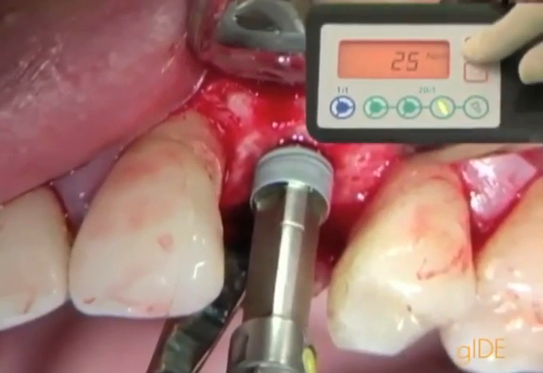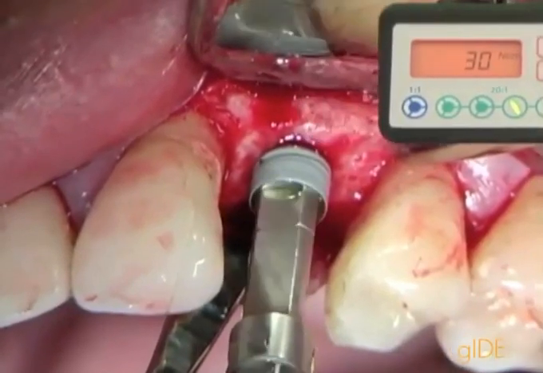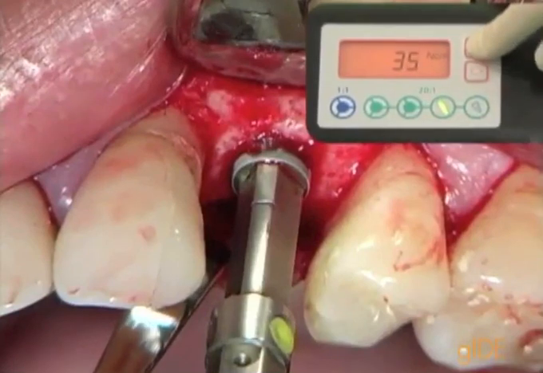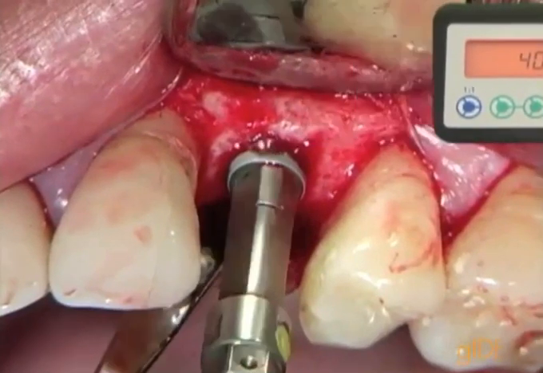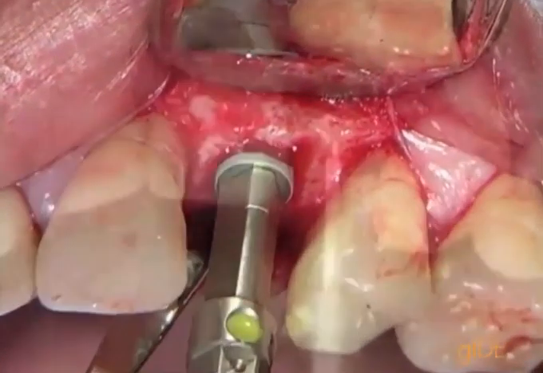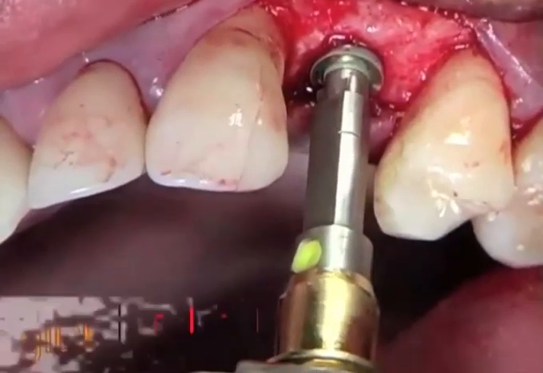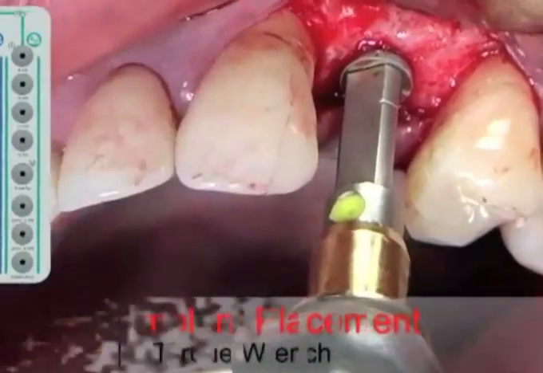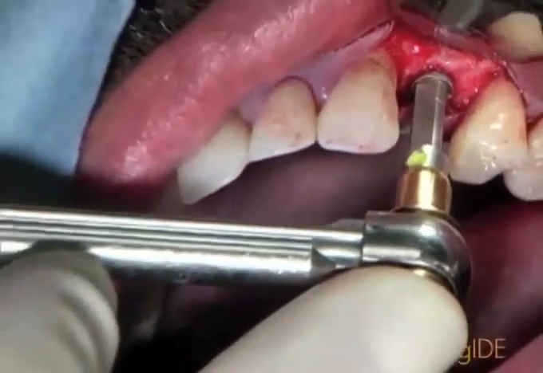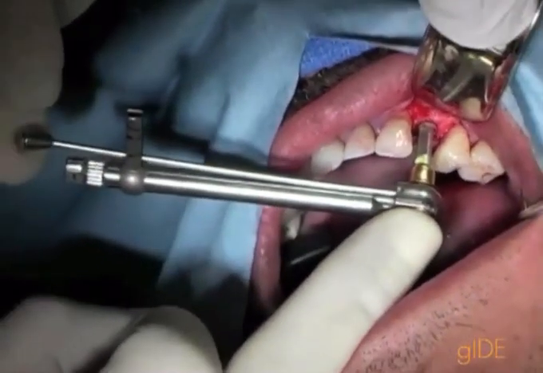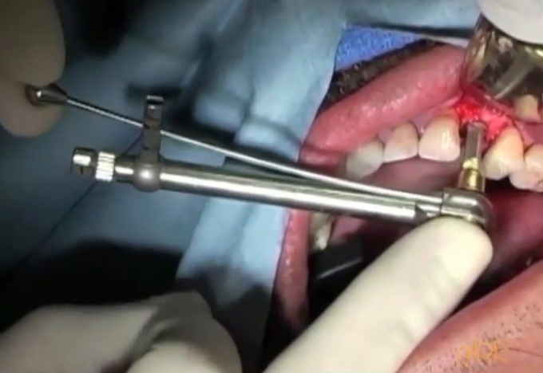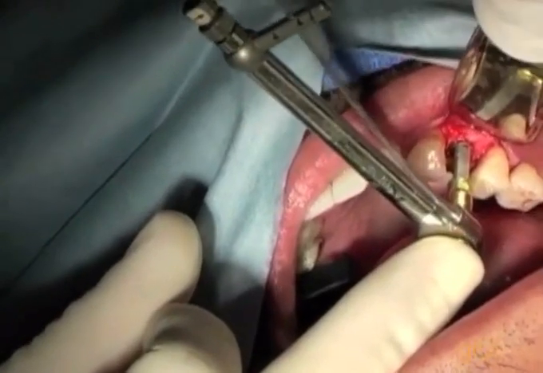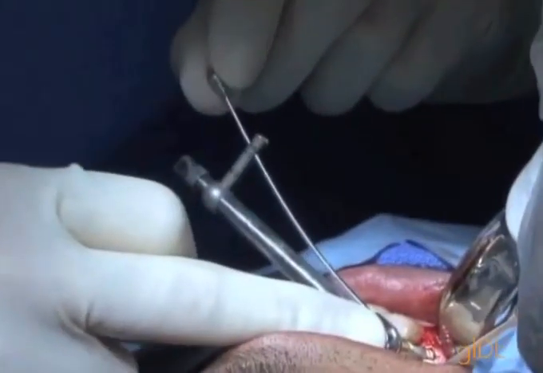At 20 Newton it stopped, and we're increasing the torque to 30 Newton and continuing with the positioning of the implant. The final position of the implant can be performed with a manual torque wrench, where in this particular site, this implant achieved 45 Newton, which is an excellent stability, and puts this patient into different options of loading.